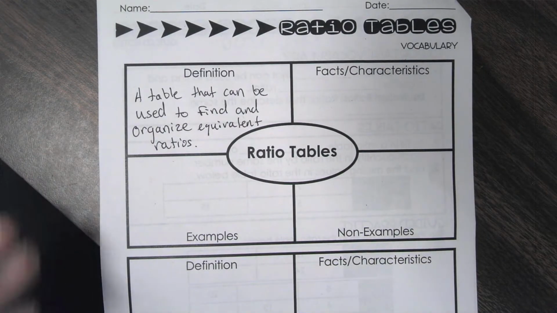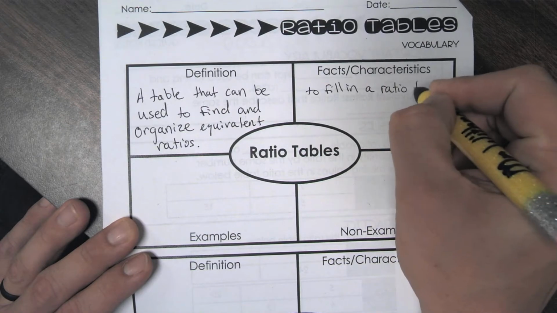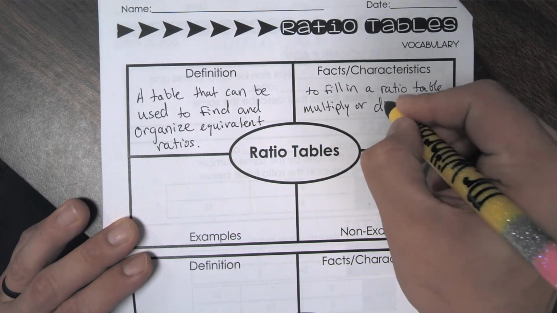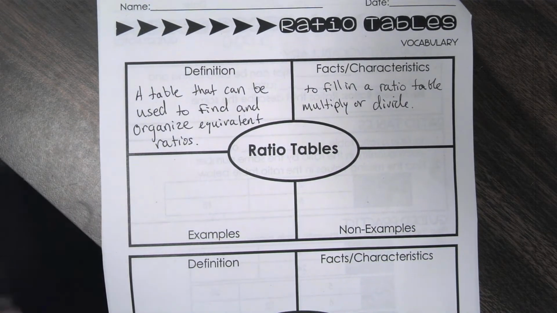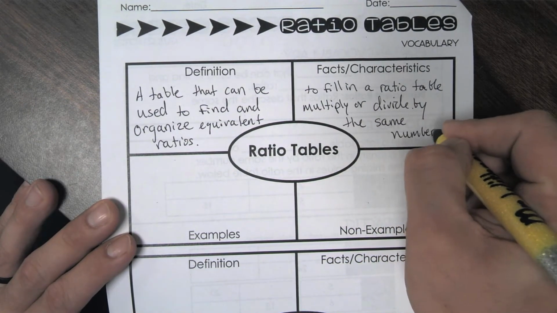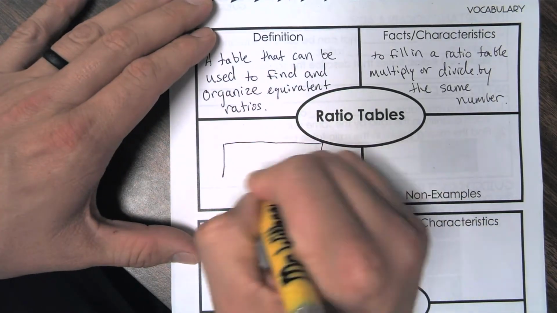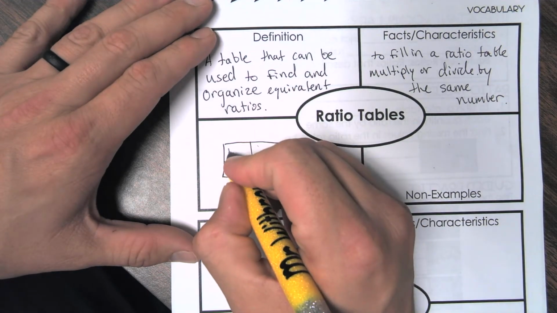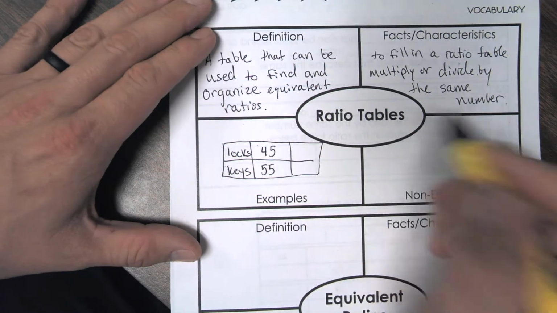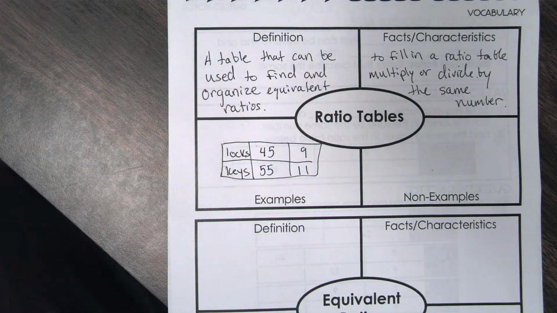Okay, so basically to fill in a ratio table, you multiply or divide by the same number. An example of a ratio table looks like this. It's just literally a table. So let's say we have locks and we have keys. So here we have 45 locks, we have 55 keys. Another ratio would be 9 to 11. So that's what a ratio table is going to look like.